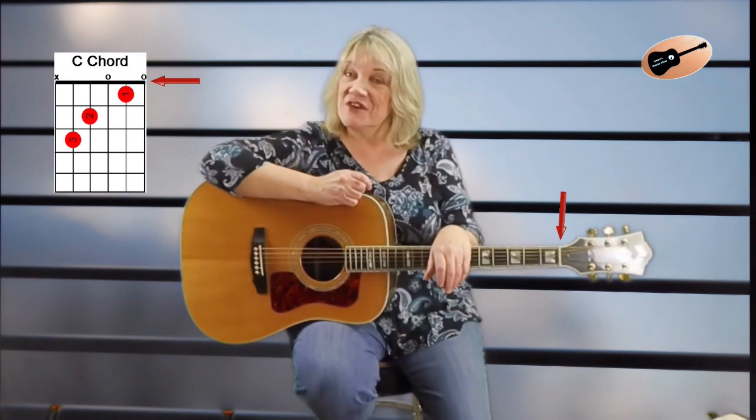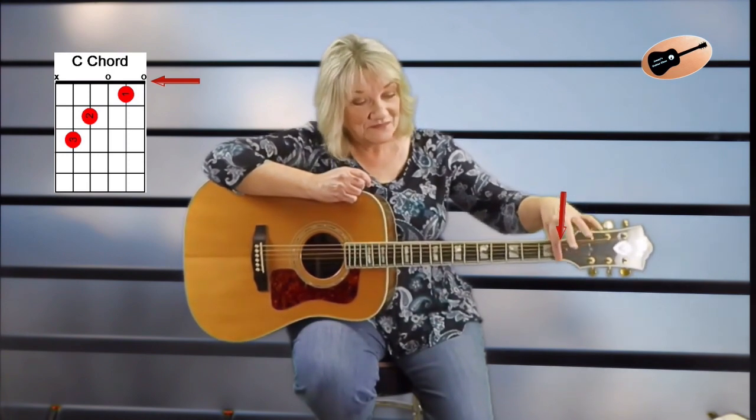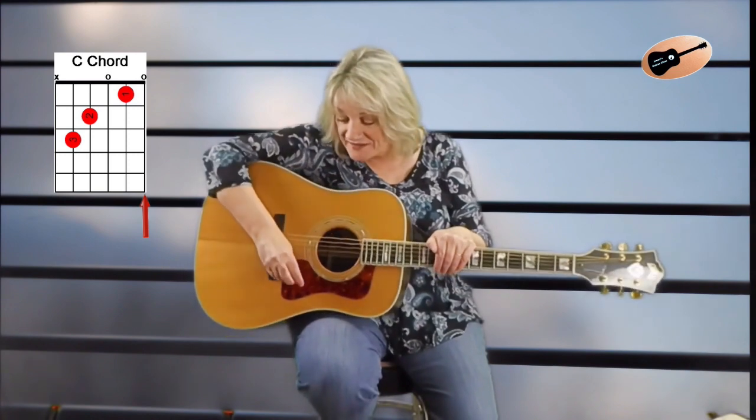The black line here represents the nut of the guitar. The nut of the guitar is here. These lines represent the strings of the guitar. The line on the far right represents the first string. This is the first string on the guitar.